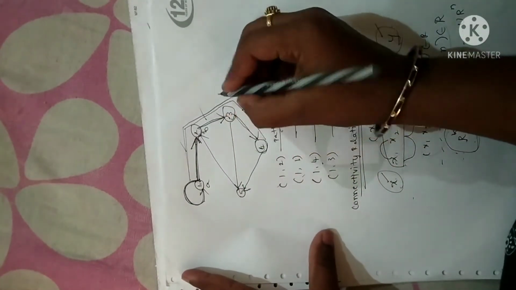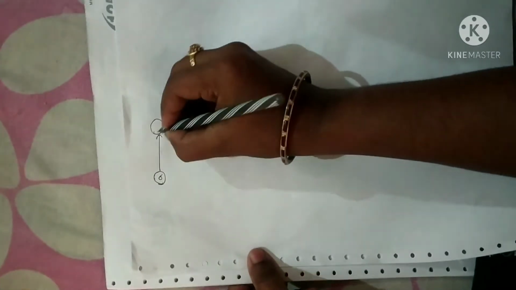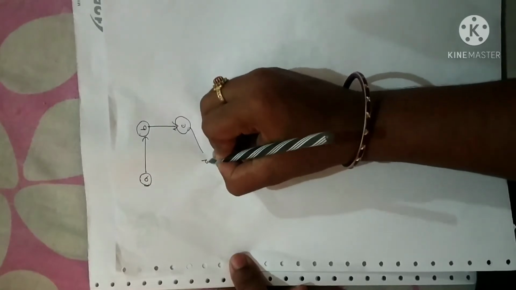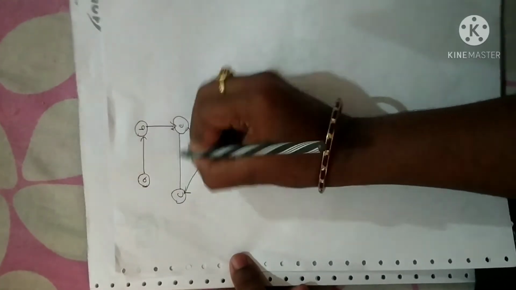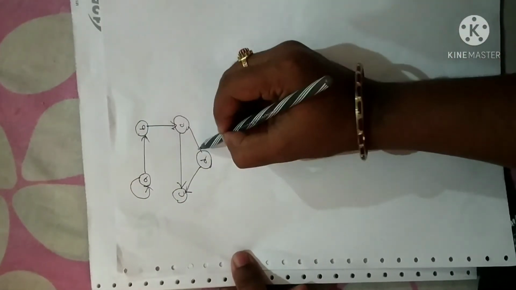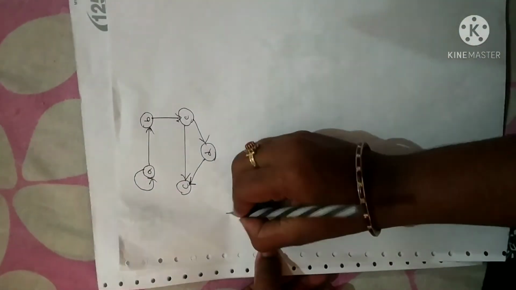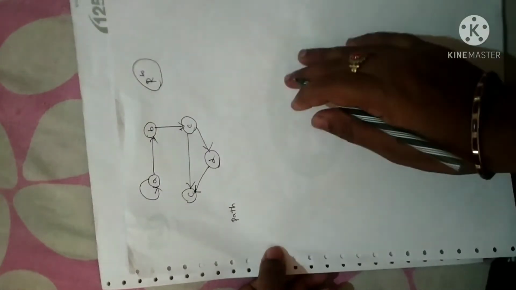Let me take these vertices as A, B, and so on. Let me draw it one more time so that you will understand well. Here I have a graph with vertex A, vertex B, then B to C, again C to D and D to C. Obviously I have to consider a digraph, so I am giving directions to this graph. I have given direction for all the existing edges. Now what I am going to explain is the connectivity relation.